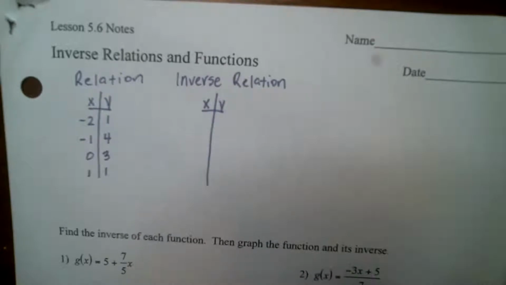So what would be an inverse relation? If inverse means opposite and relation is just an XY chart, what does that mean in terms of an inverse relation? Just type that into the chat box. What is the opposite?